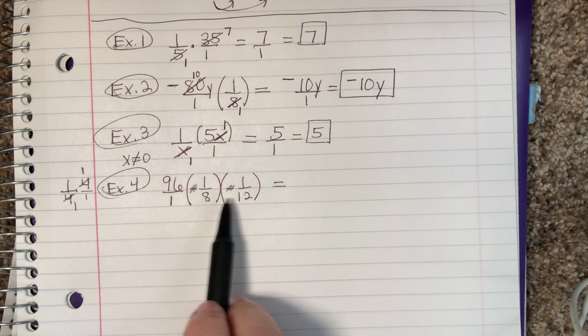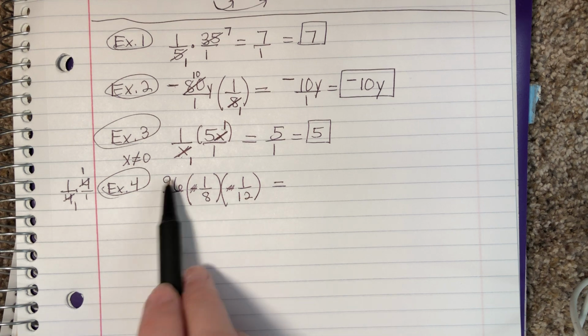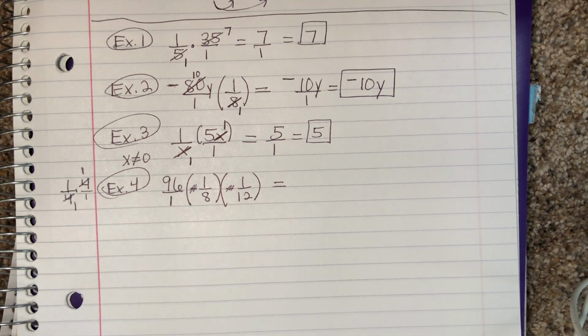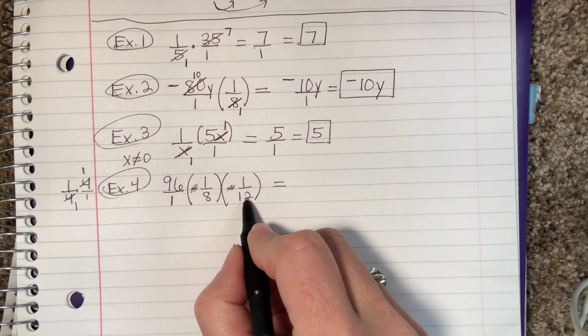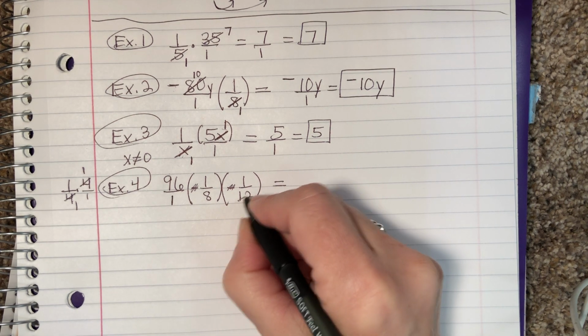I can cancel, if I want to, doesn't matter which one I cancel. Let's say I want to cancel the 12 and the 96. Anything from the bottom can cancel with anything on the top, even if you skip over something in the middle. So I'm going to cancel the 12 with the 96. 12 divided by 12 is 1.